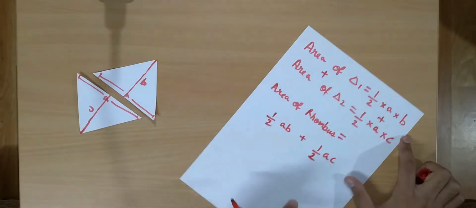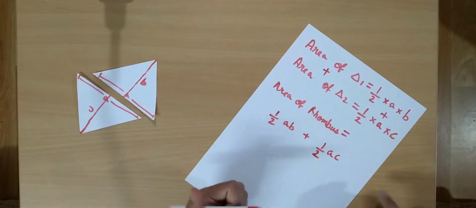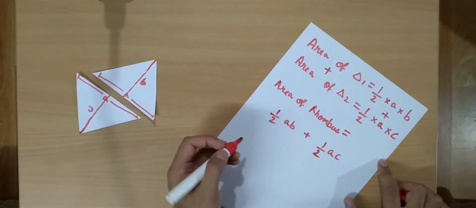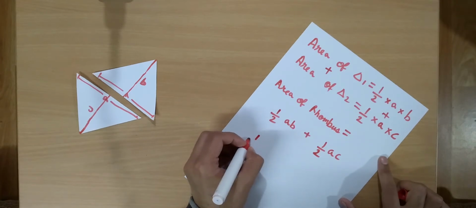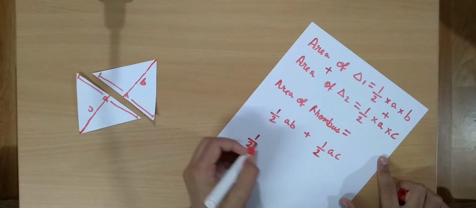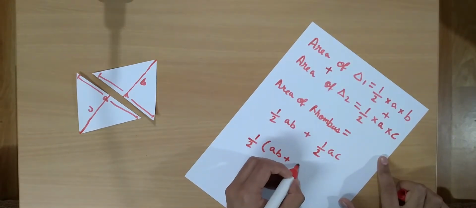Now I can rewrite this expression by taking the half common. So half times (AB plus AC).